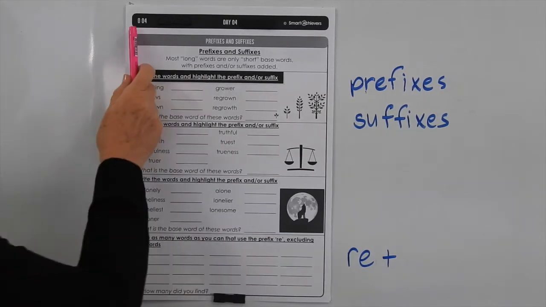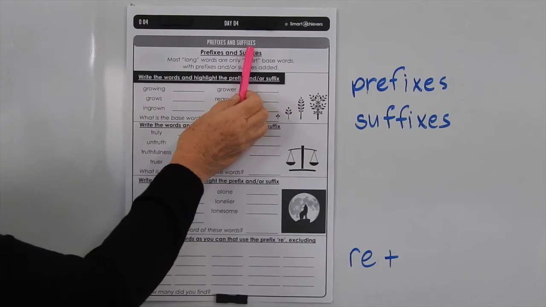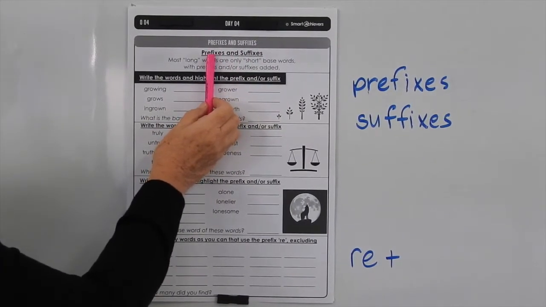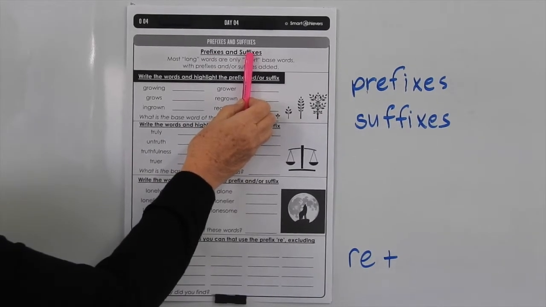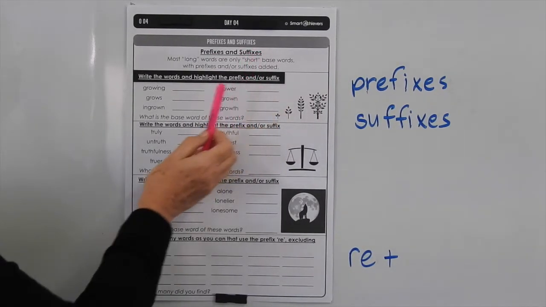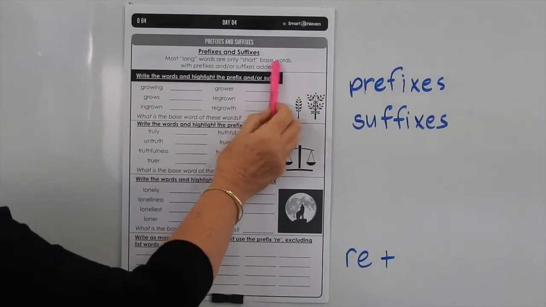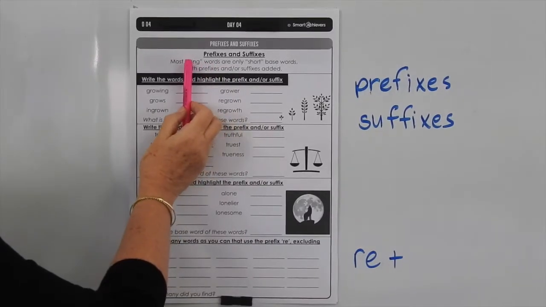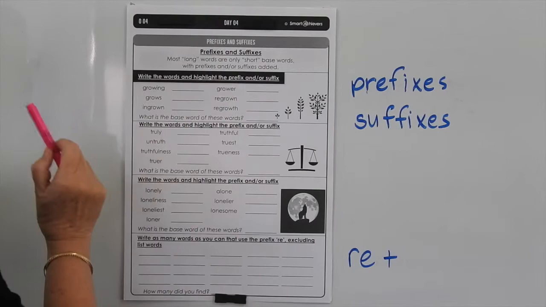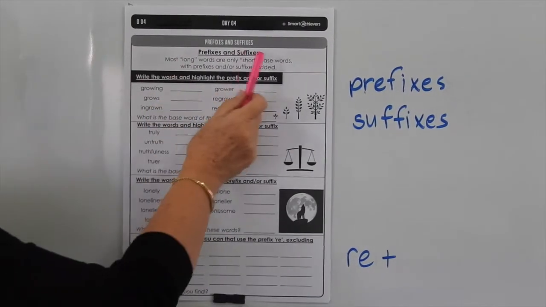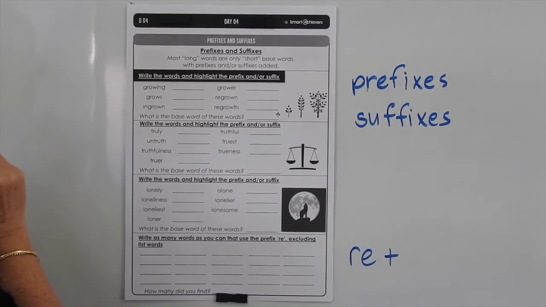This is level O, list 4, and we're doing the day 4 page, and it's on prefixes and suffixes. So prefixes are added to the start of a word, and suffixes are when we add something to the end of a word. So if ever you're spelling a very long word, always think about writing the base word first, and then think about what you could add on to the start or the end of the word to make the word that you want. So always working from the base word, especially if you're having difficulty spelling it.